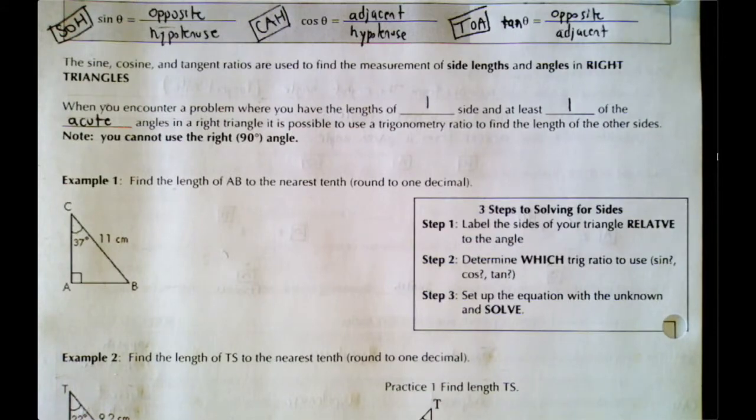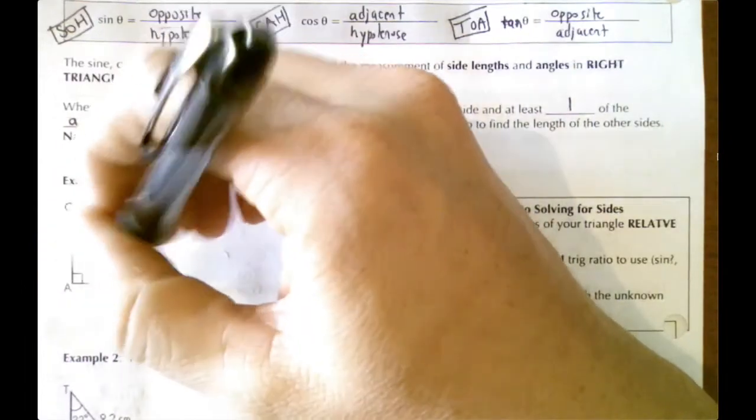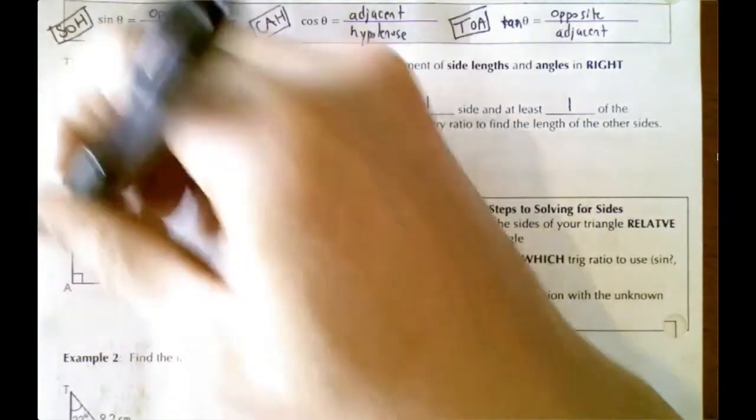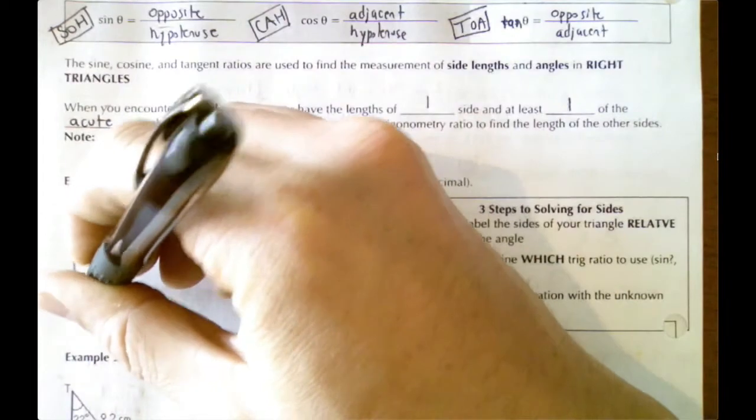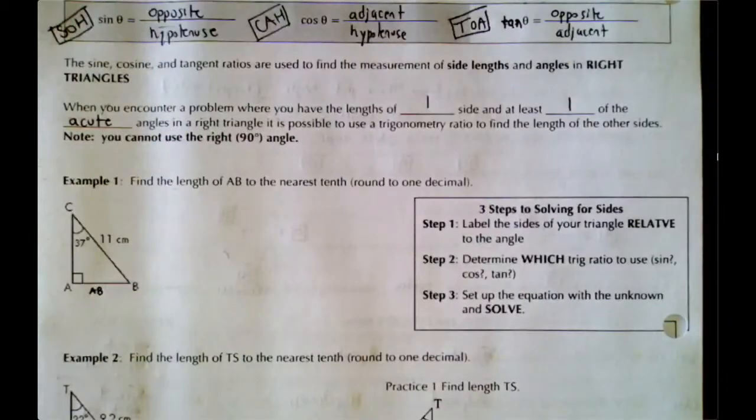Find length AB to the nearest tenth. Well, AB would be the side between A and B. Or we could call that side C, but the question says AB, so we're going to call this AB. We want to find this side.